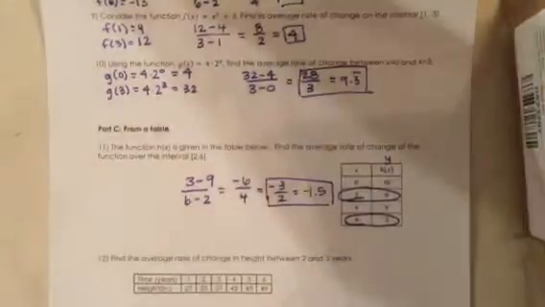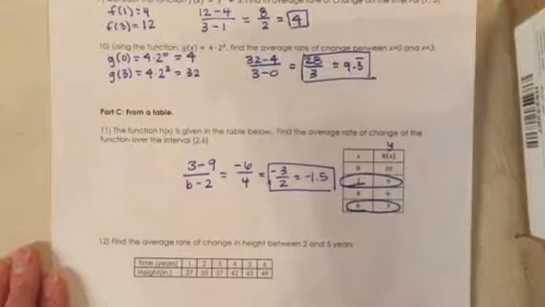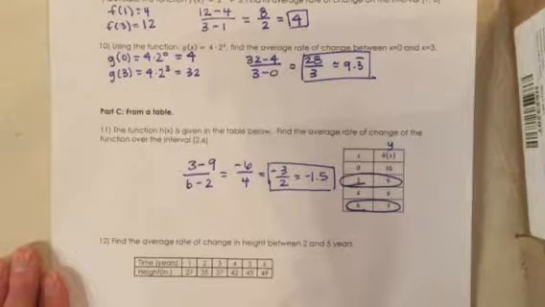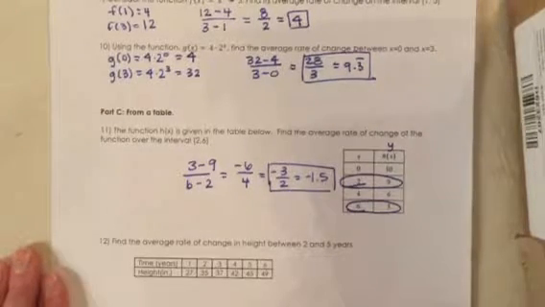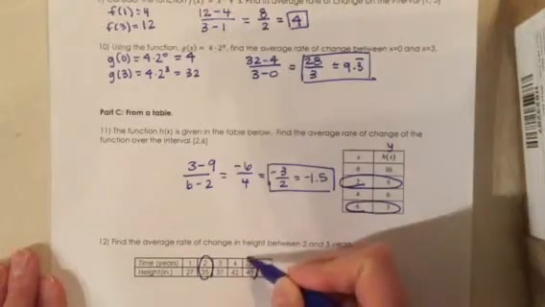Finally, on this last one, I want you to try again. Pause the video for a second and try it on your own, but you're finding the average rate of change between 2 and 5 years. So pause it, and when you come back, I'll explain it to you. So we're saying between 2 and 5.